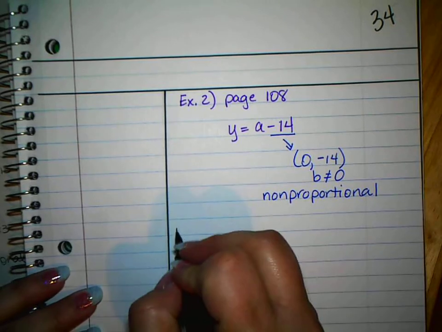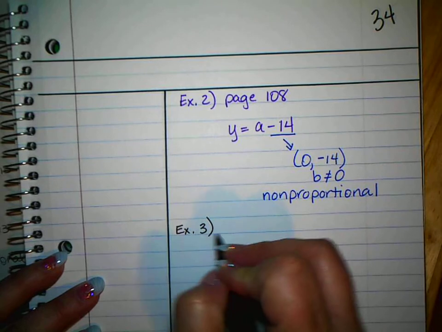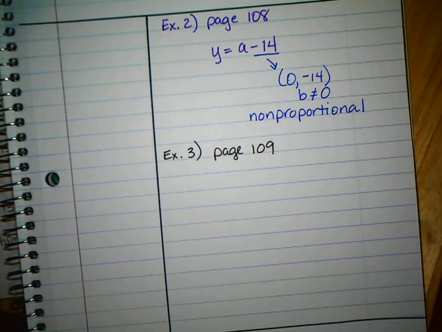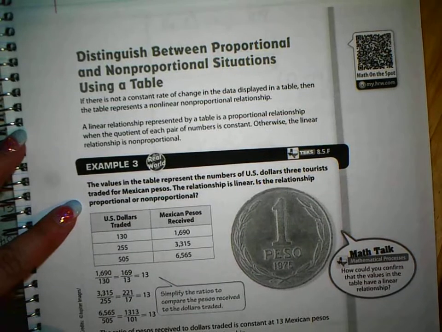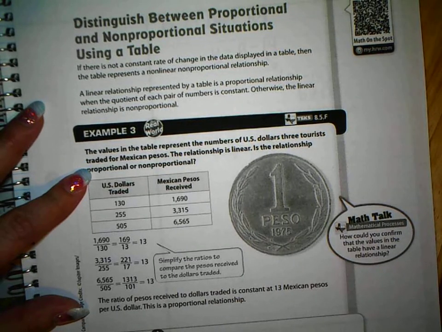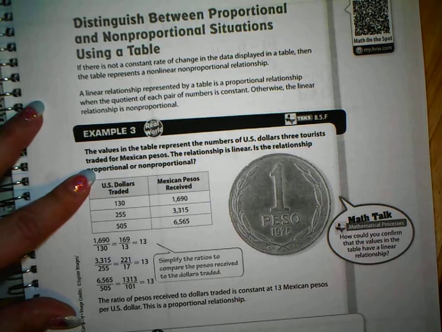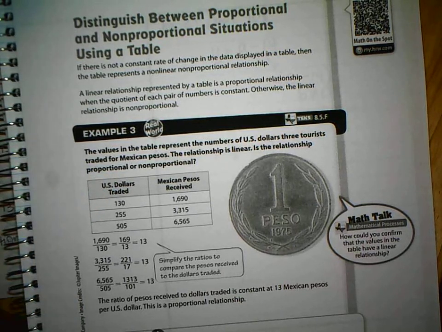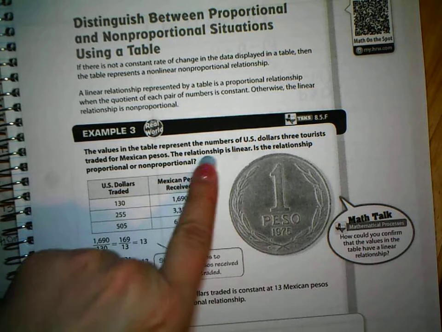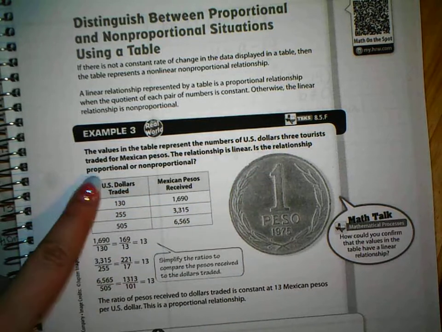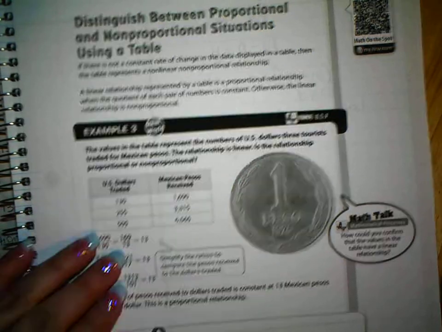Let's do another one. This one comes from page 109. And again, I'm going to show you something out of the book. The values in the table represent the numbers of US dollars 3 tourists traded for Mexican pesos. The relationship is linear. It tells us it's linear. What we have to answer is: is the relationship proportional or non-proportional?